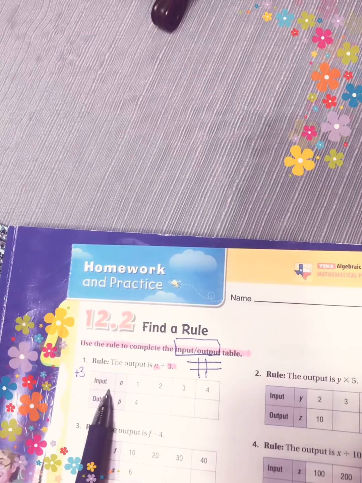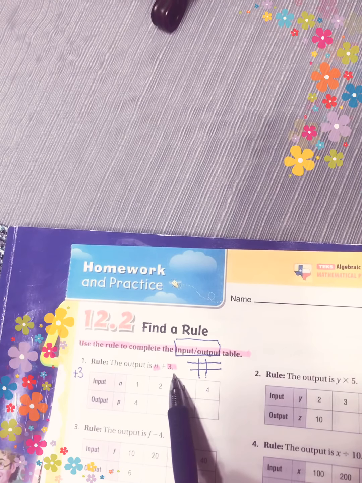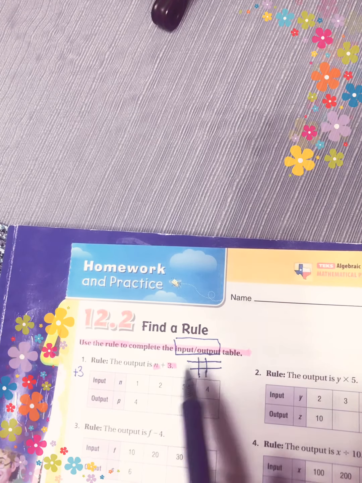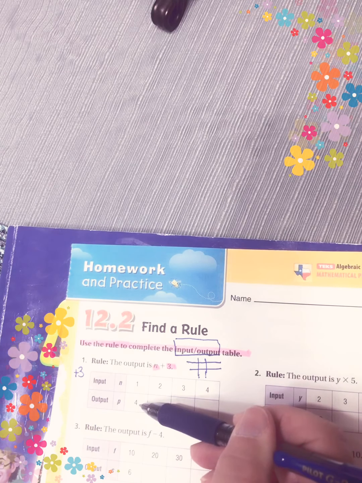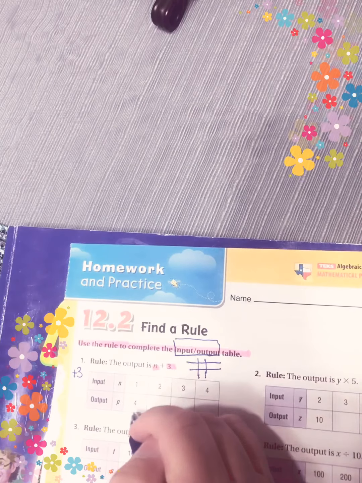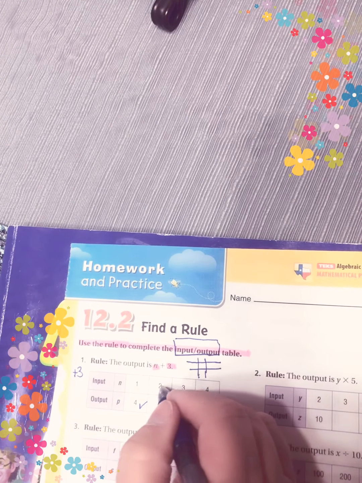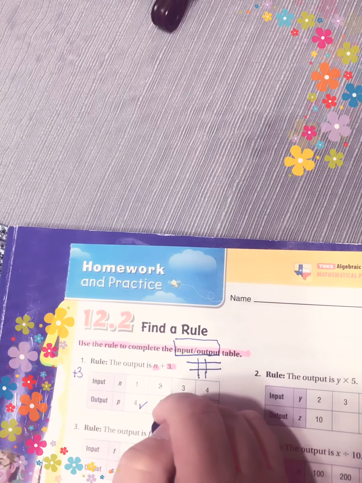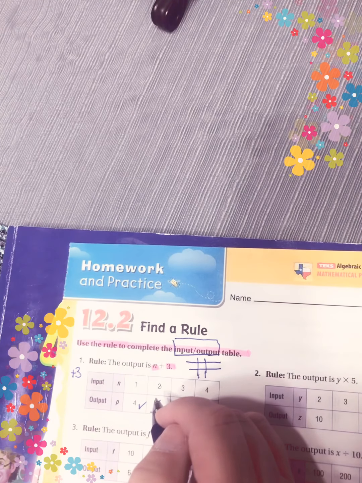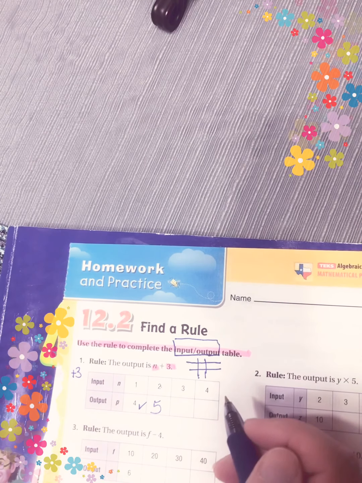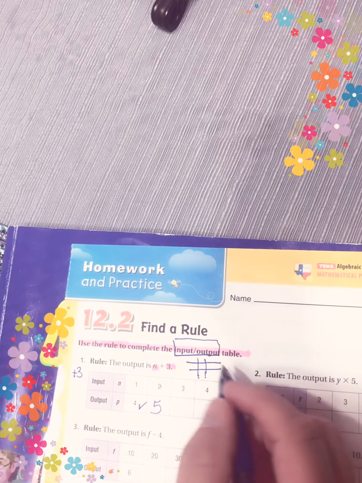So n is the unknown number, and 3 is what I'm adding. Okay, so let's see if this works out. 1 plus 3 is 4. That's reasonable. I agree with that. So now let's apply the same rule. 2 plus 3 is 5. Is 2 plus 3 5? Yes, so I agree that that is correct.